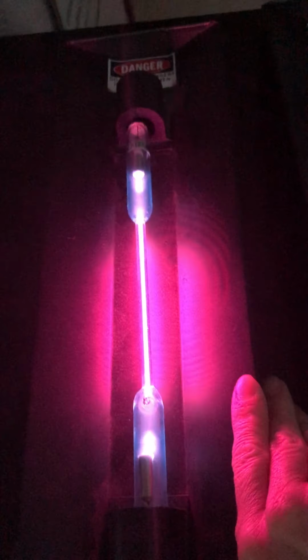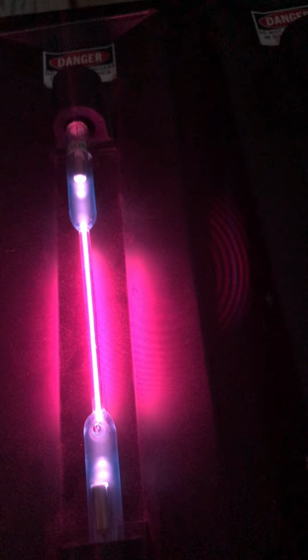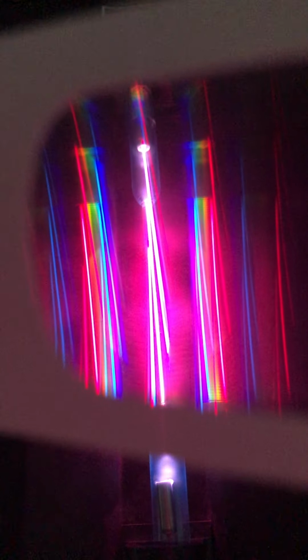Now with the lights off, if I turn on this tube, there's my purple light. And I'm going to put this over the camera. Can you see evidence of different colors? There's the red. Oh, there's a good one. There's the red. There's a teal. There's blue. Again, it looks a little bit crazy, but I'm at least seeing evidence of different colors of light, which correspond to different wavelengths and frequencies.